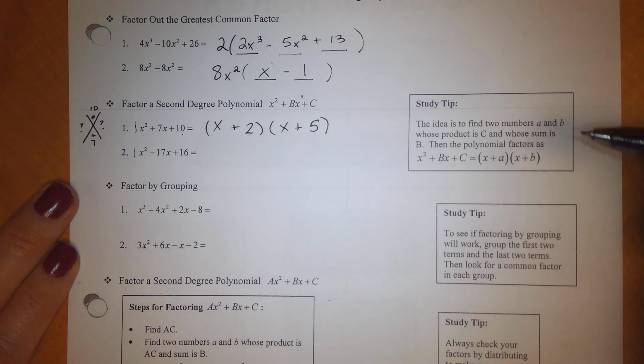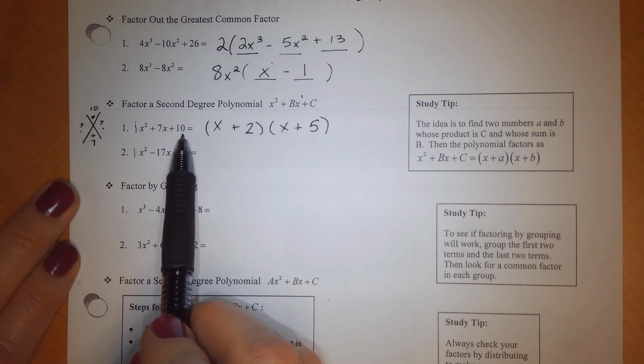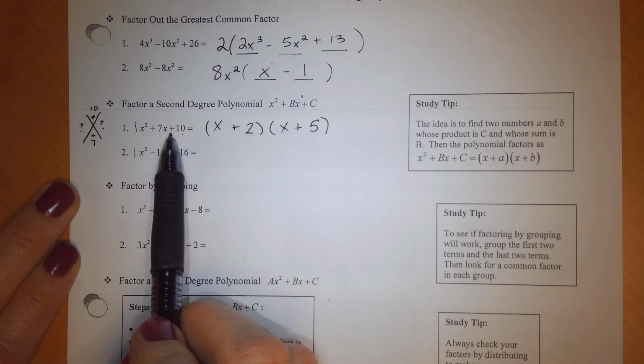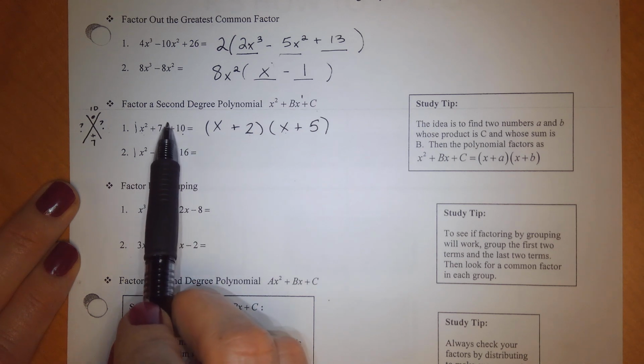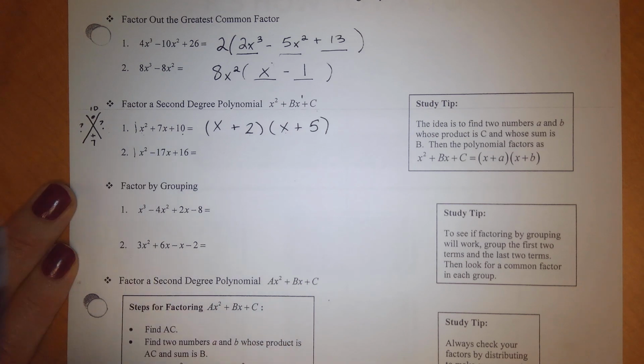Okay? There's always study tips over here on the right-hand side. In this case, the study tip is to find two numbers whose product is C, in this case 10, and whose sum is B, in this case 7. And that's exactly what we did.